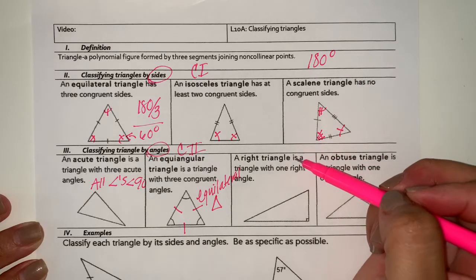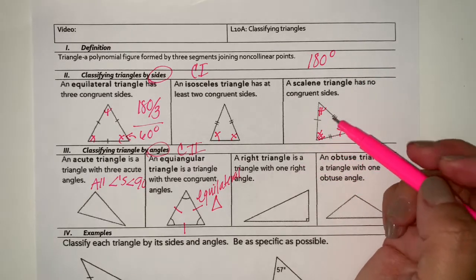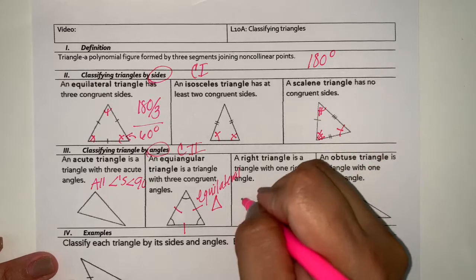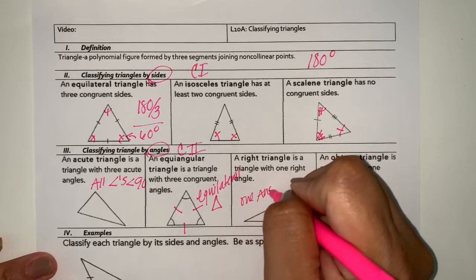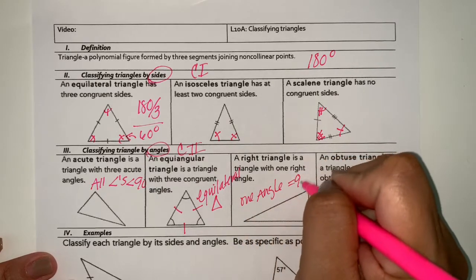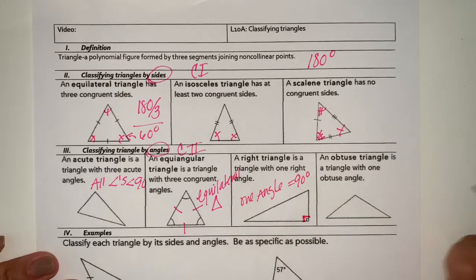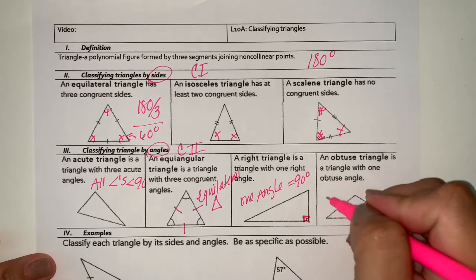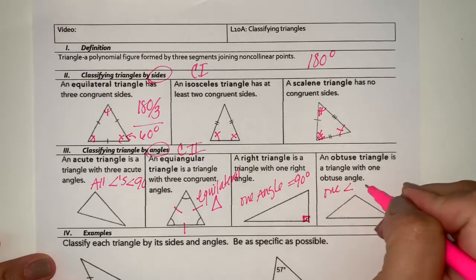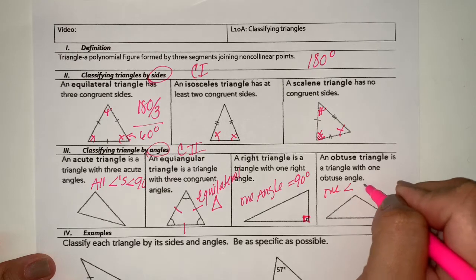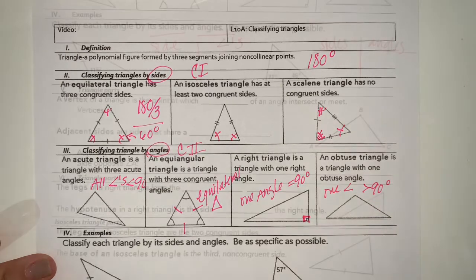Okay, next is a right triangle. It's a triangle with 1 right angle. So that just means that 1 angle equals 90 degrees. And it has that little symbol of the box. An obtuse triangle is a triangle with 1 obtuse angle. So that means that 1 angle is going to be greater than 90 degrees.